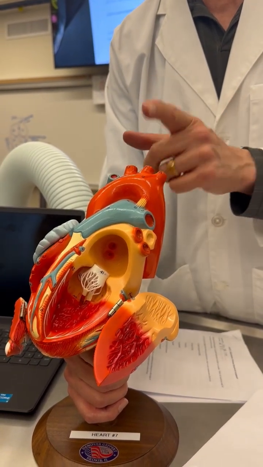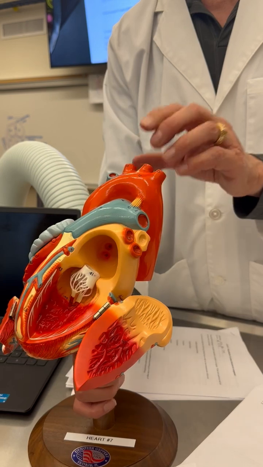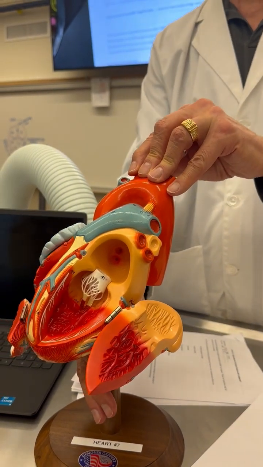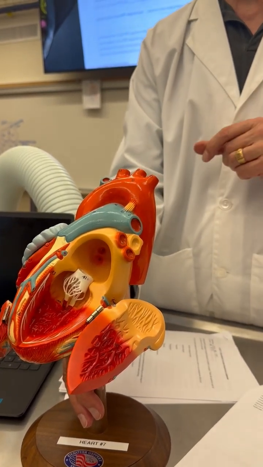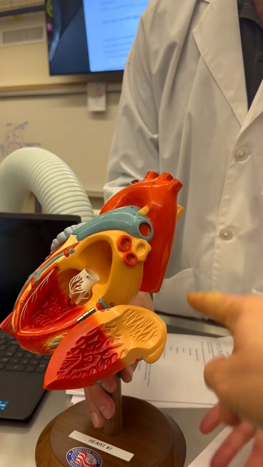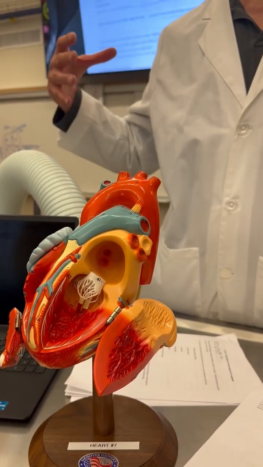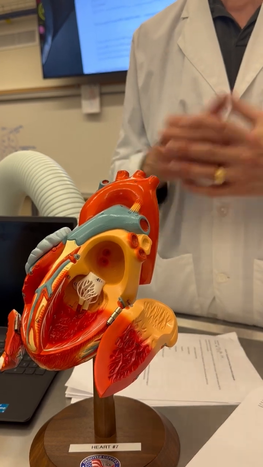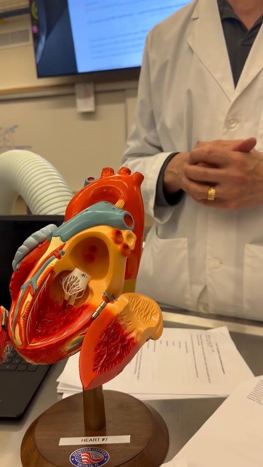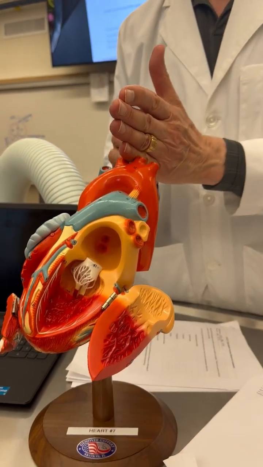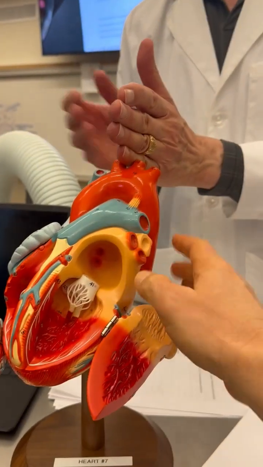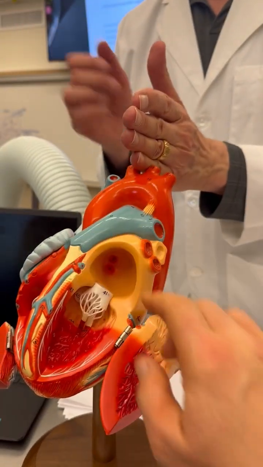Okay, so now it's going up into the aorta. And where's it going to go from there? What part of the body does this go to? Upper or lower body? The upper, and this goes to the lower body. What are the upper body structures? The arms and head. So this side goes to, is this left or right? This is the right arm and head.